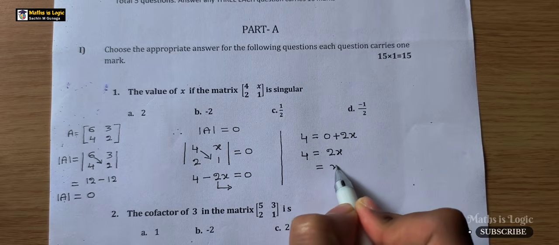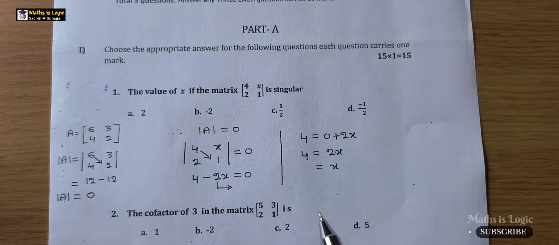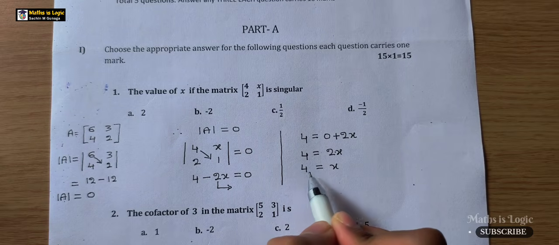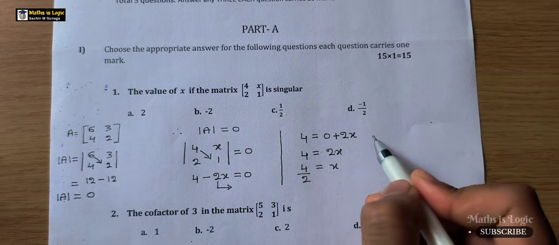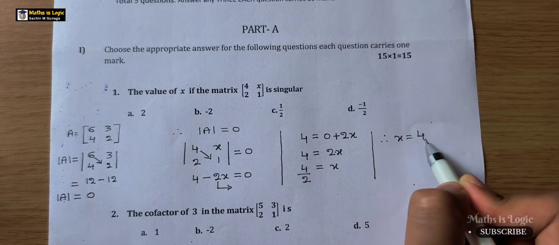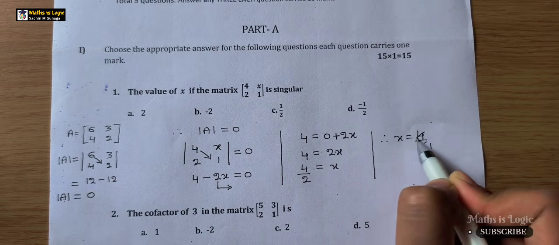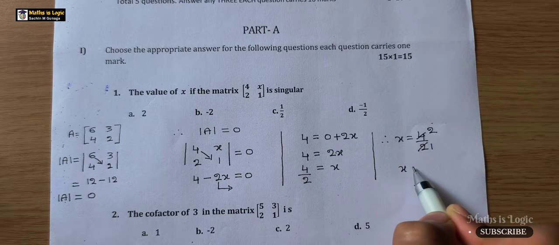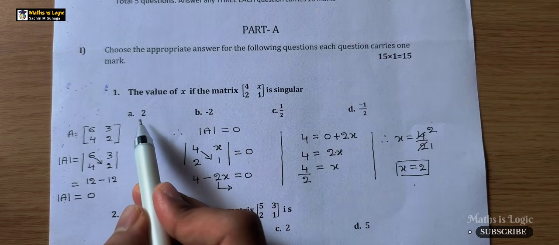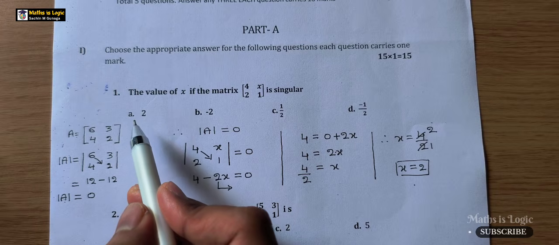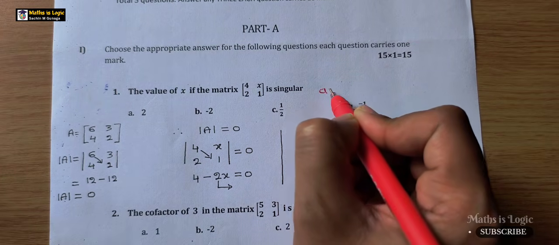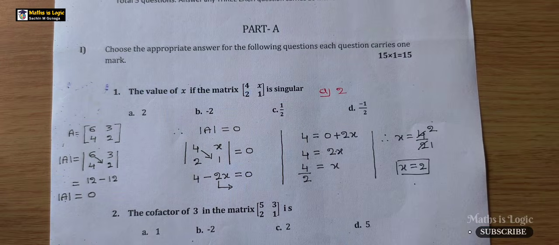Here we need only the x value. Because of the multiplication sign, this 2 comes to the denominator. Therefore, x is equal to 4 divided by 2. So 2 ones are 2, and 2 twos are 4. Therefore, the value of x is how much here? 2. Therefore, the correct option is A, that is 2.